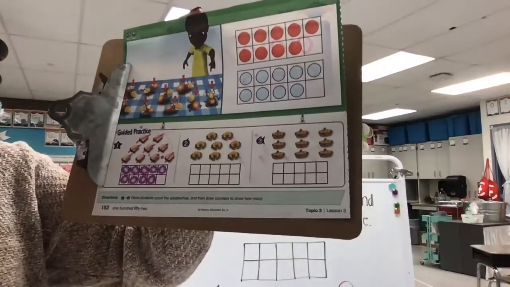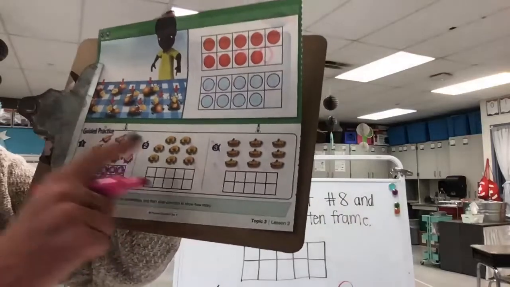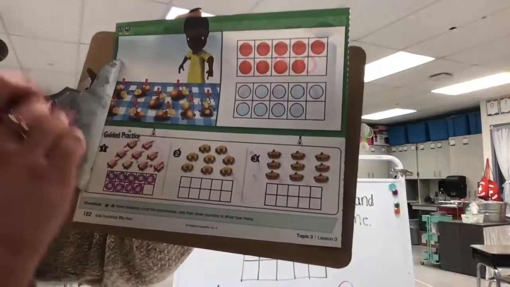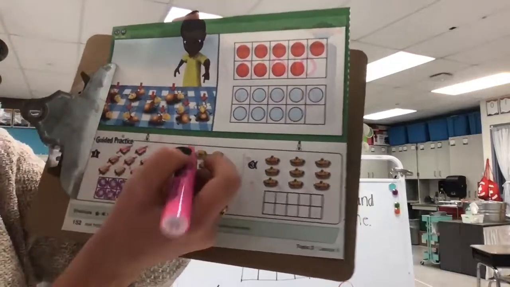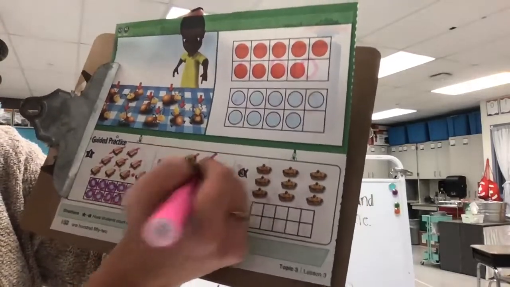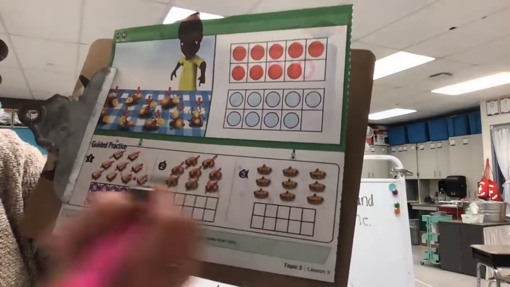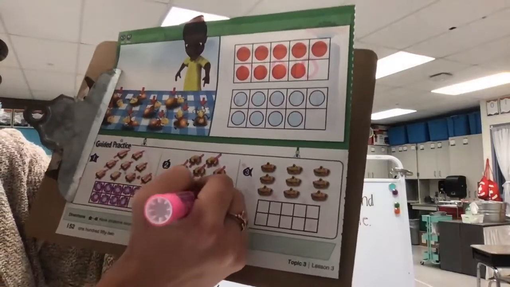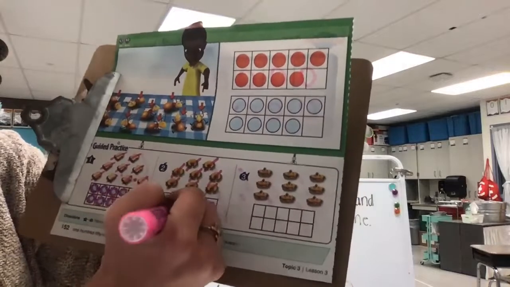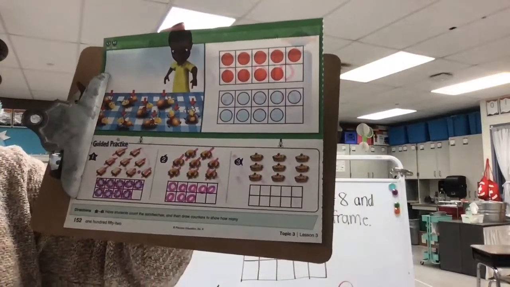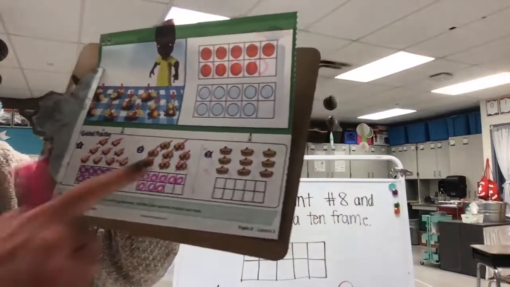Okay. Let's go to the next one. Make sure that as we're counting, you're marking them out so that you know that you haven't counted too many or not enough. Ready? Here we go. 1, 2, 3, 4, 5, 6, 7, 8. Now let's fill in 8 circles. 1, 2, 3, 4, 5, 6, 7, 8. Good job. All right, let's do the next one.